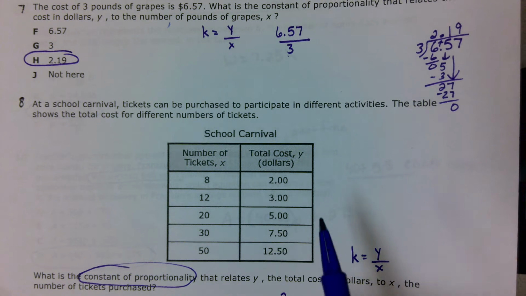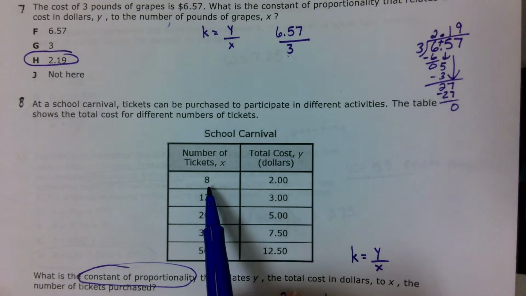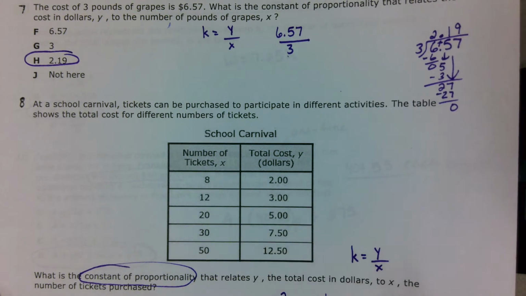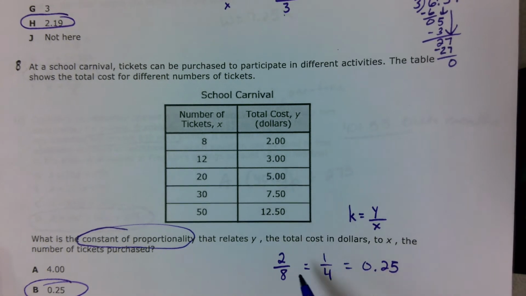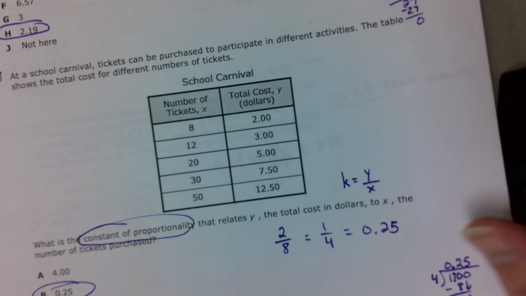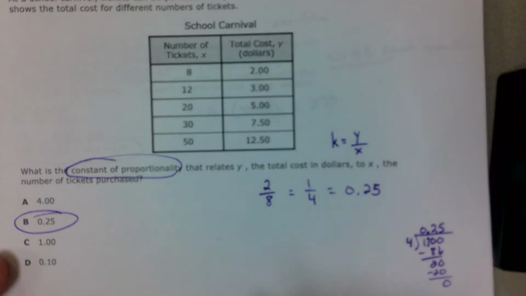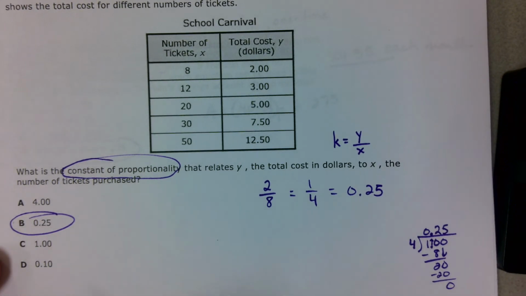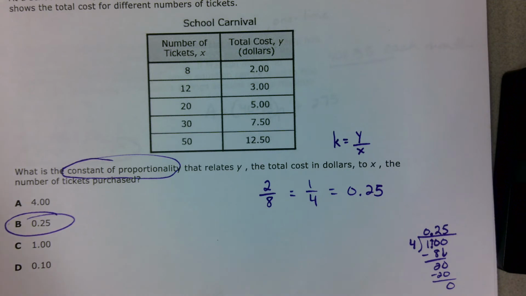So again, I just had to do Y over X, so 2 over 8, and then I simplified it, and I didn't need to divide because I know that 1/4 is the same as 0.25 or 25 hundredths. So I just need to find that over here on my answers, and it's right here. B is the correct answer. So whenever we're looking for the constant of proportionality, it's Y over X.